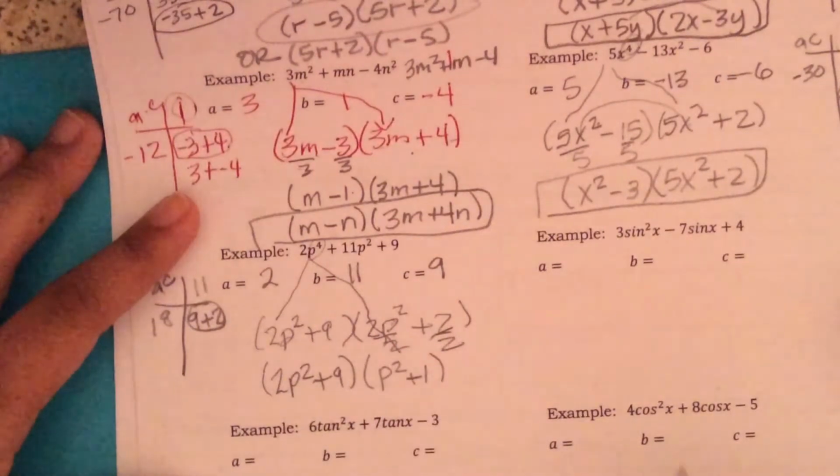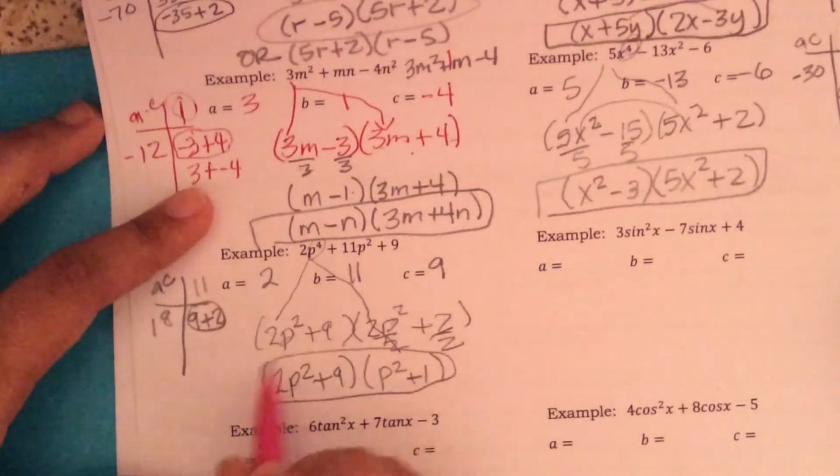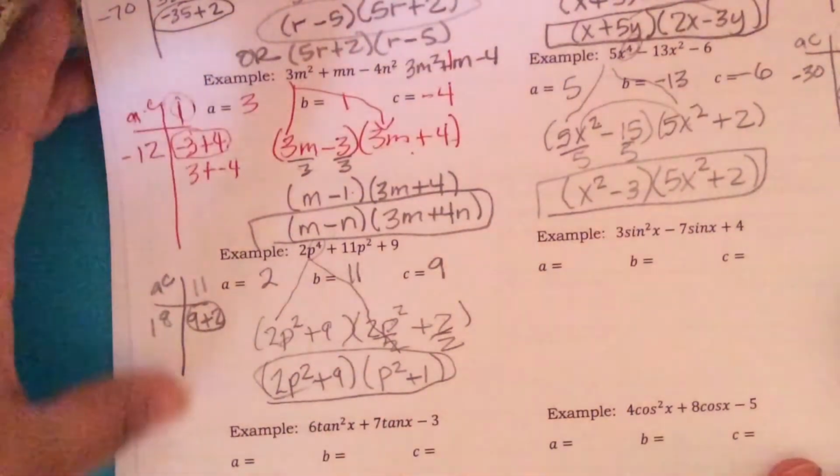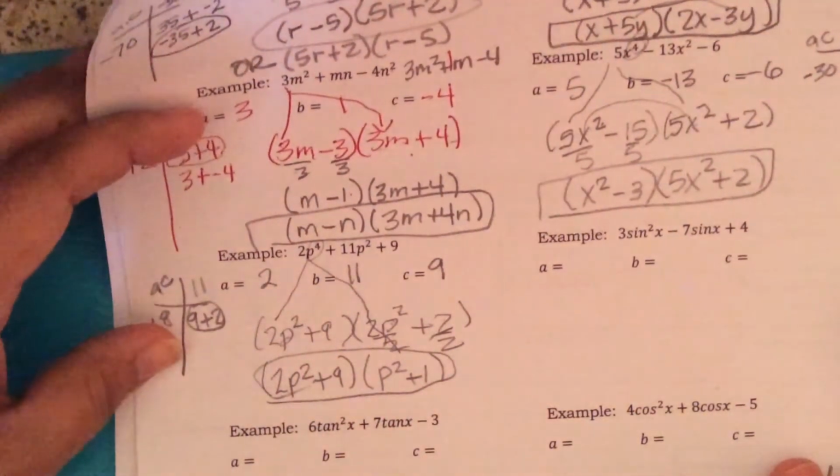So these cancel to make 1. These cancel to make 1. Okay, so then this is your answer. Or you can put it the other way around. P squared plus 1 times 2p squared plus 9.